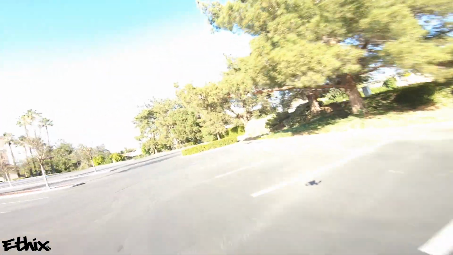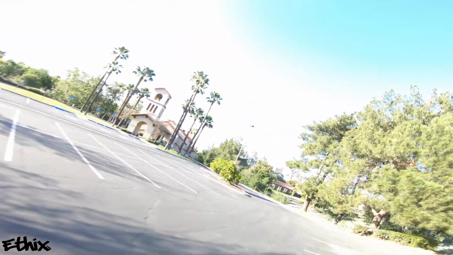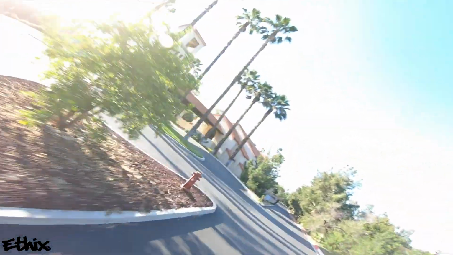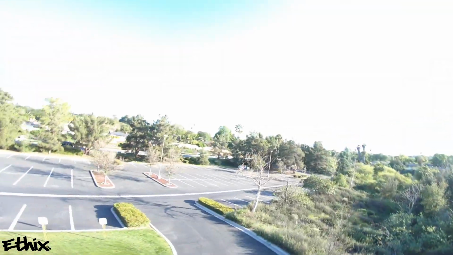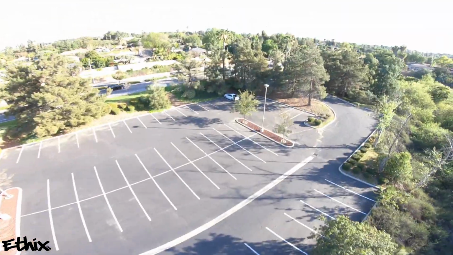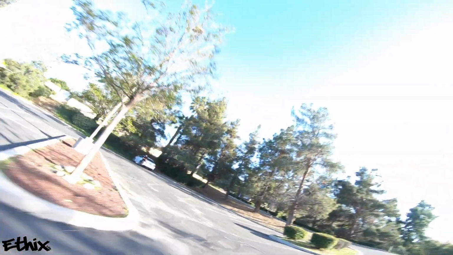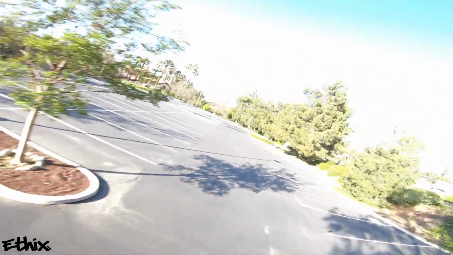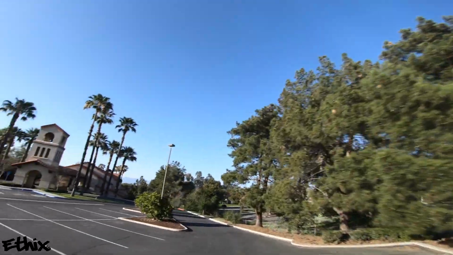Alright, so we're just going to do a couple flights here, and you'll see how blown out everything is, especially going into the sun. Sensor lost. And now when we come back over here, you'll see how everything looks with the ND filter on.